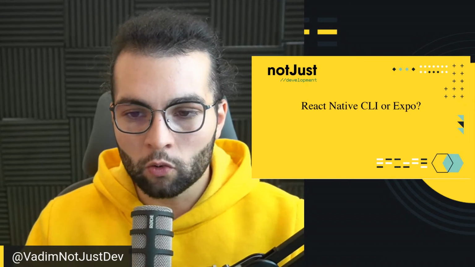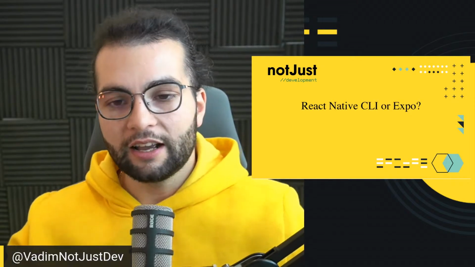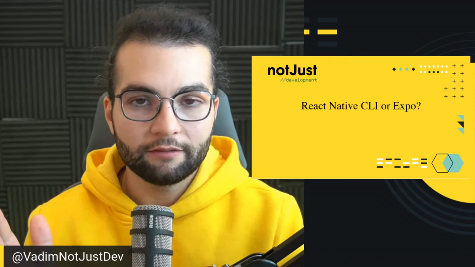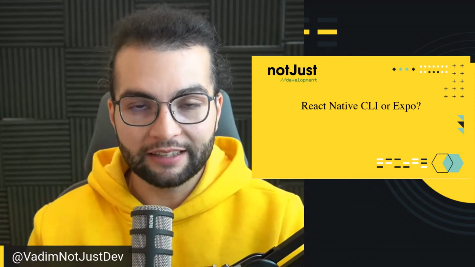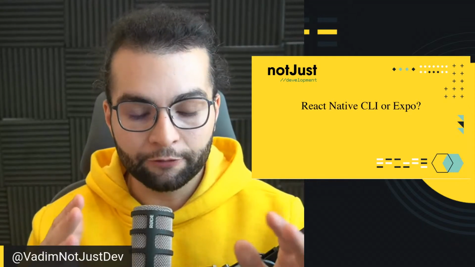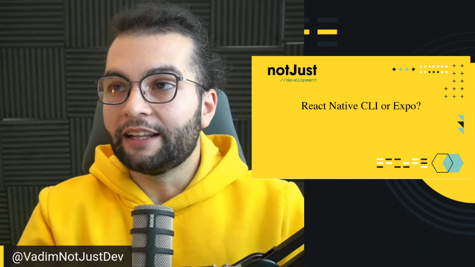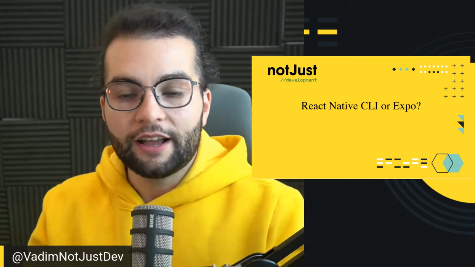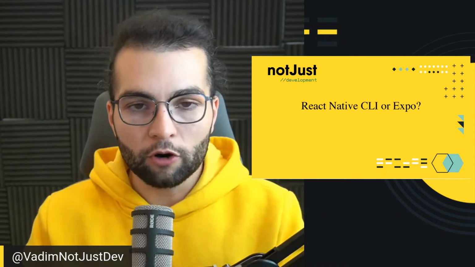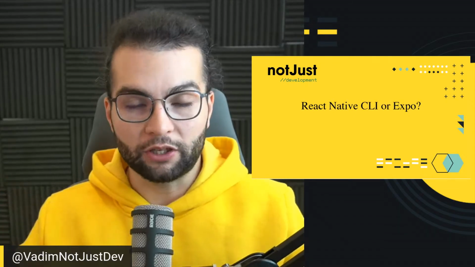React Native CLI or Expo? Okay, this is a good question, and we are covering both. The same way as we're covering JavaScript and TypeScript, because they are both important in different situations and in a different time frame of your career. The same goes with React Native CLI and Expo. They are both important and they're both good for specific use cases.